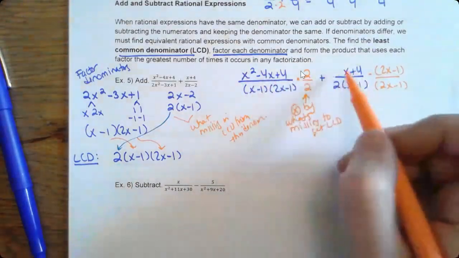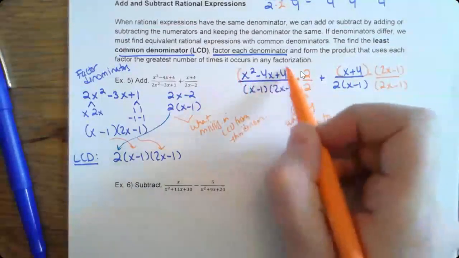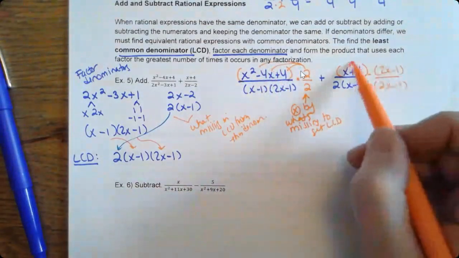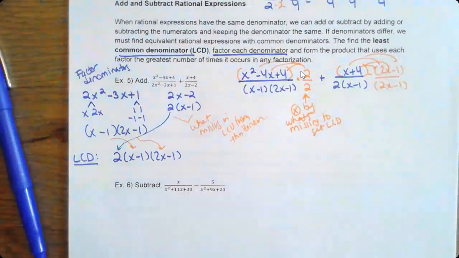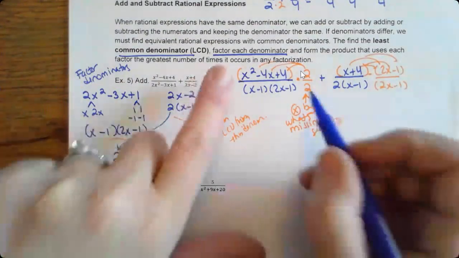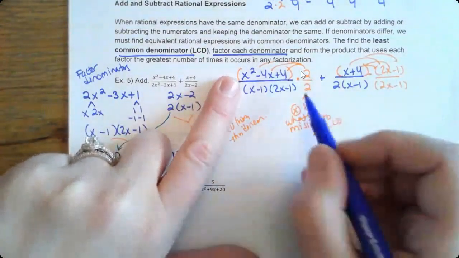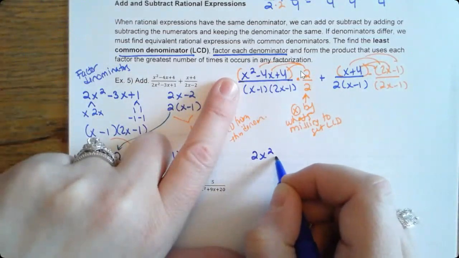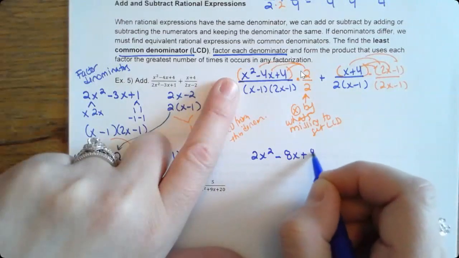Now, when you're multiplying on the top here, there really are hidden parentheses. So we're going to have to do distributing in both groups, okay? So here you're going to have to kind of FOIL that out. And let's see, what do I get? For the first group, we'll just come down here. I get 2x squared minus 8x plus 8.